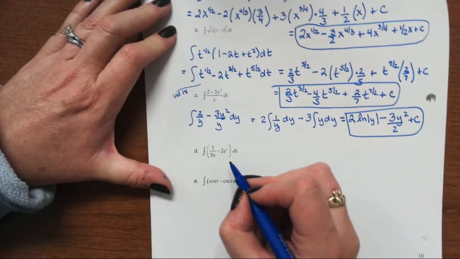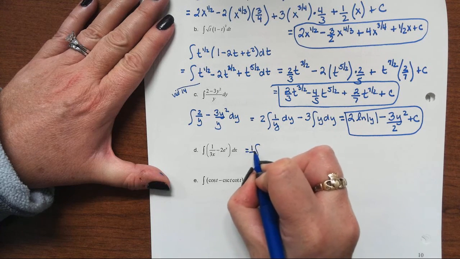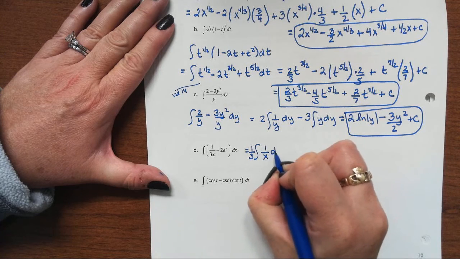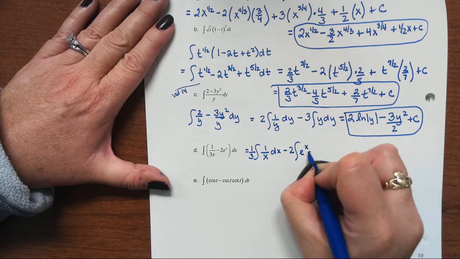again, I can rewrite this particular integrand as quantity. Again, I can pull out that constant of 1 over 3. So I have 1 over x dx minus, pull out that 2, times your integral of e to the x dx.